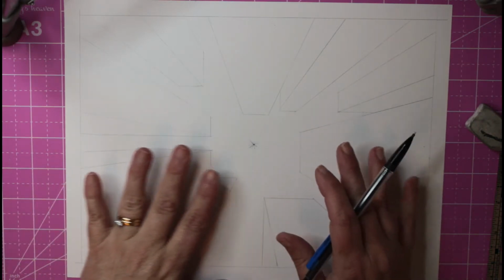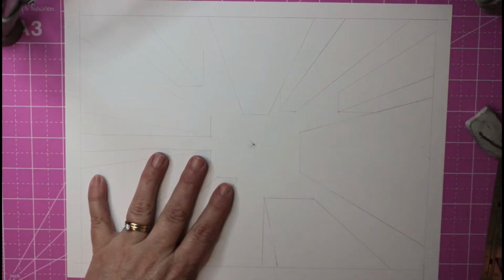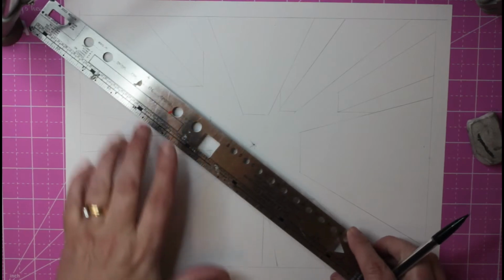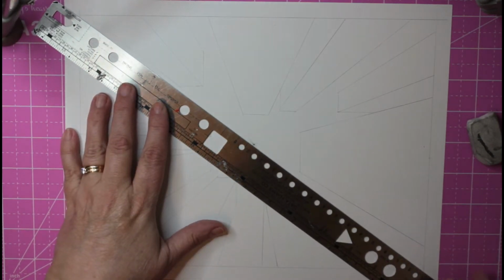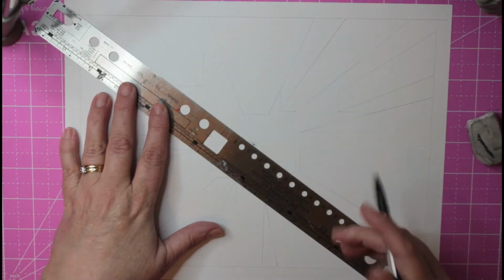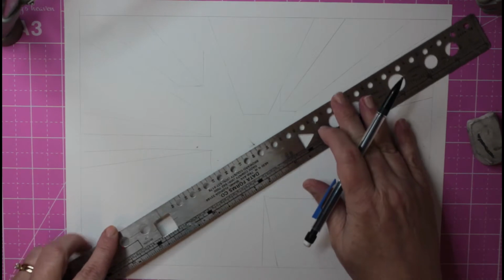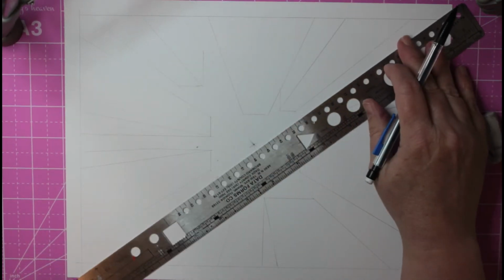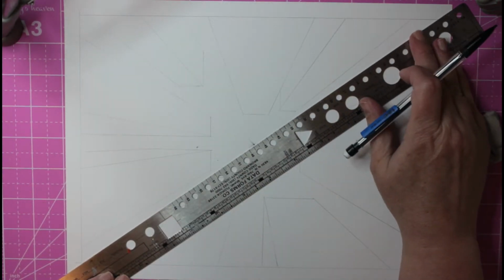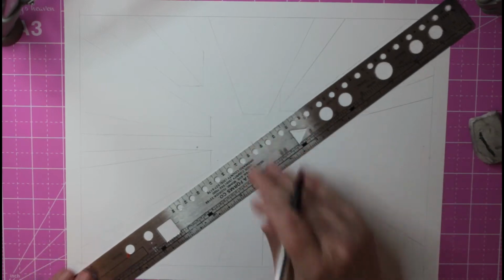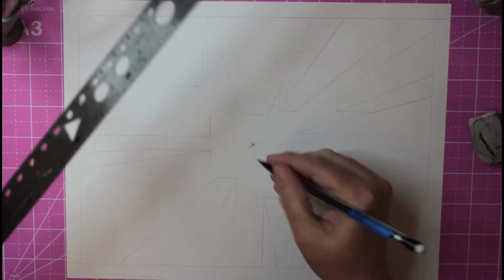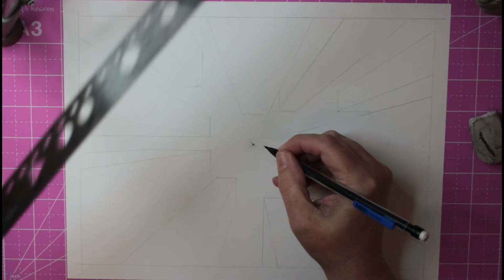Okay, so here's my paper laid out. I put my ruler down to find the center. So I went from this corner to this corner, made a little line. Then I went from this corner over here to this corner over here, made a little line. So this is where my vanishing point is.